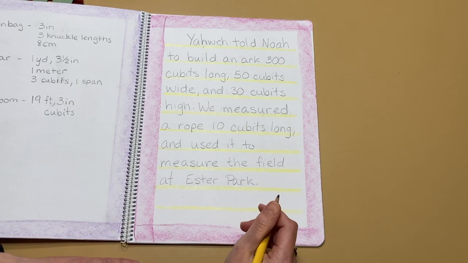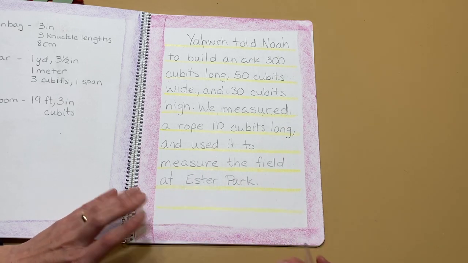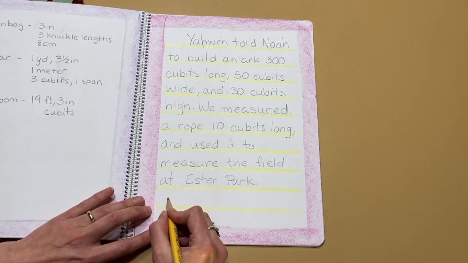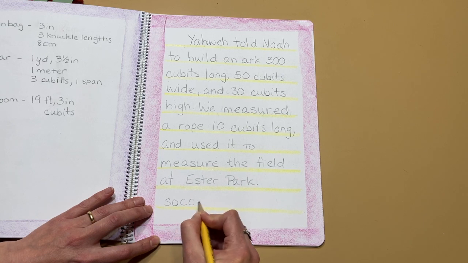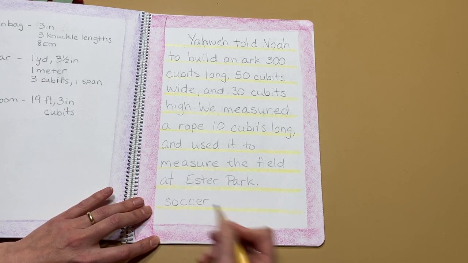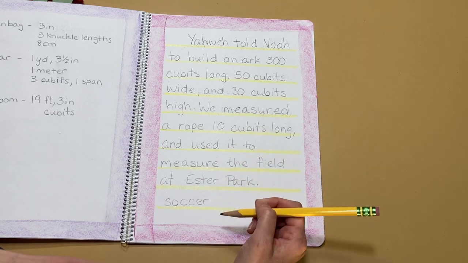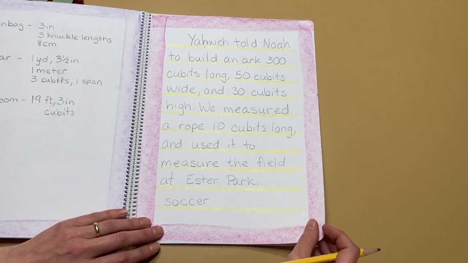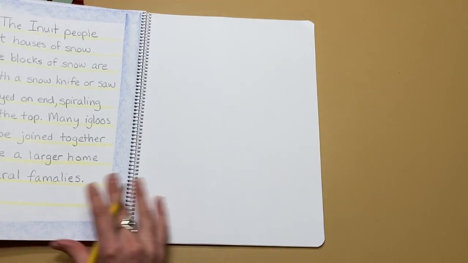I misspelled the word soccer because I almost always forget how to spell that for some reason, and then I misspelled it again on the instructions. So the word soccer is spelled S-O-C-C-E-R. That would be the correct spelling. If you copied my mistake onto your paper, you could go back and fix that if you wanted to. Just so you see that, because I know that I made that mistake.